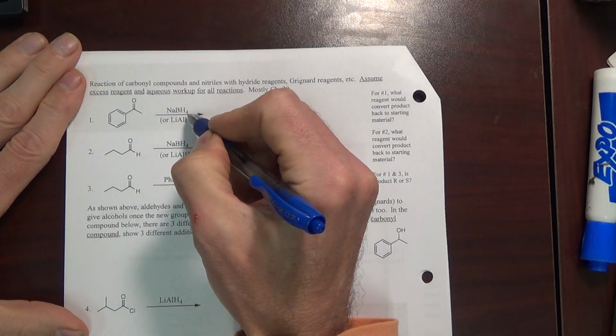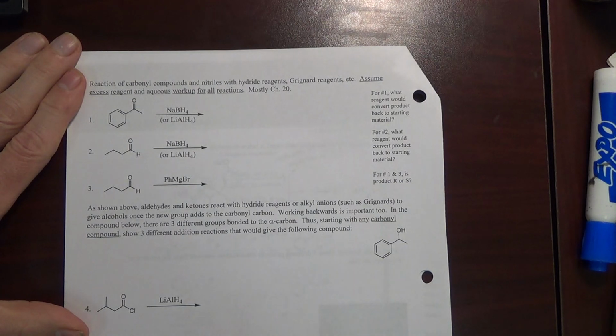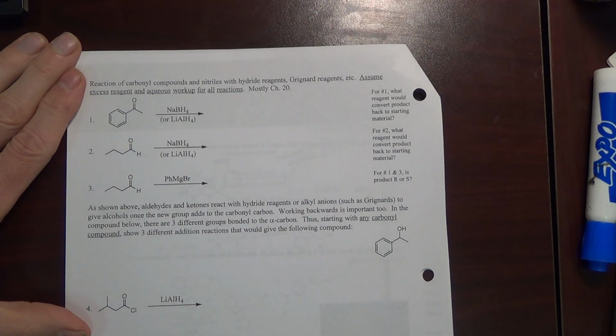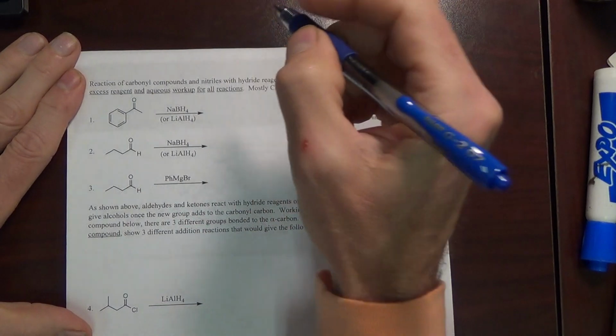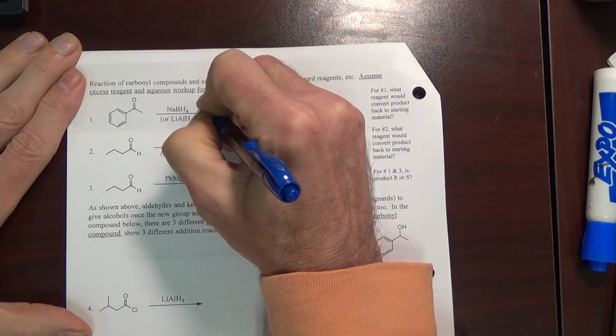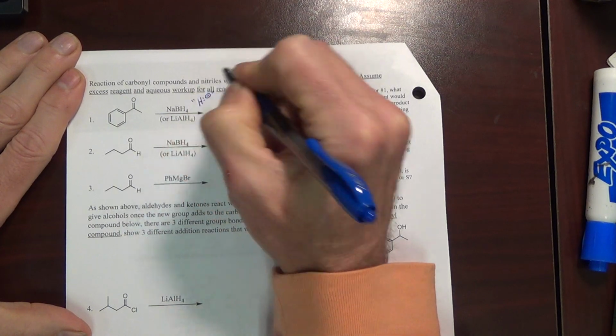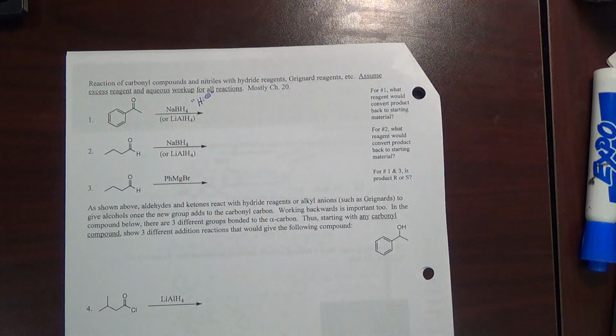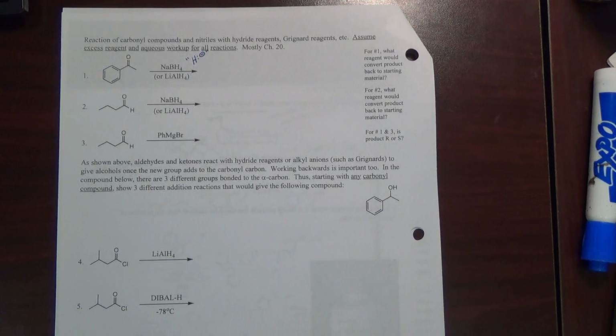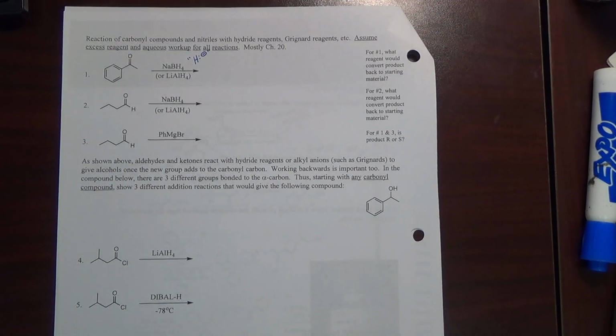Now, we used sodium borohydride in organic 1. It was the second step of the oxymercuration reaction, starting with an alkene. And we did mention in organic 1 that it is a hydride source, H-. It reacts as if it's a hydride source. All right.